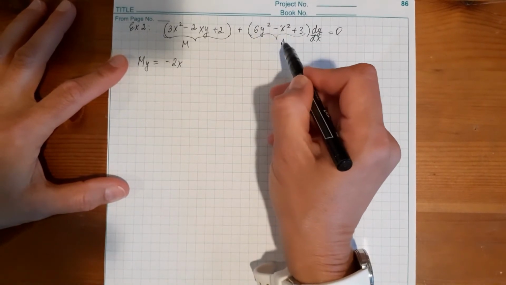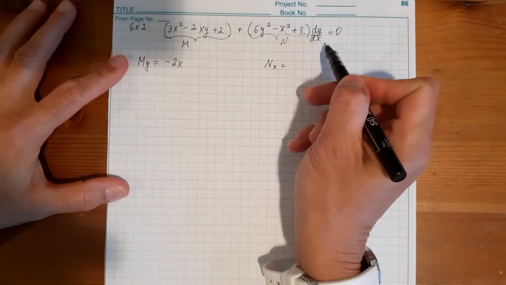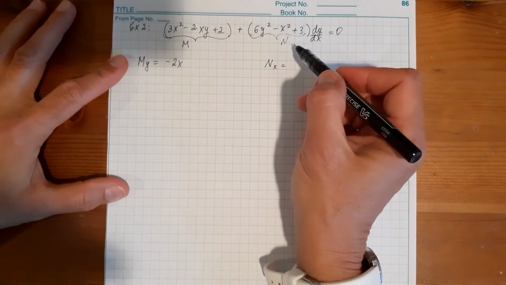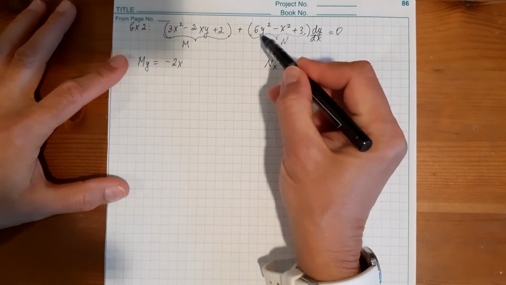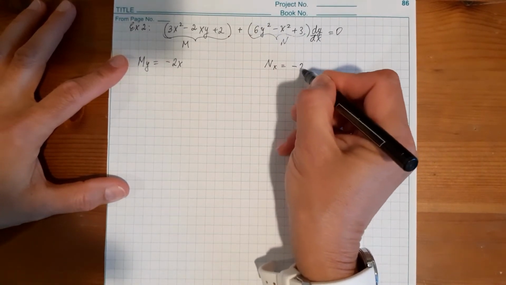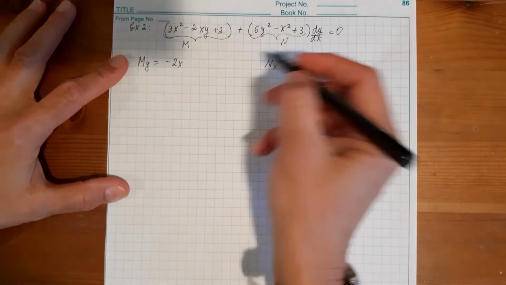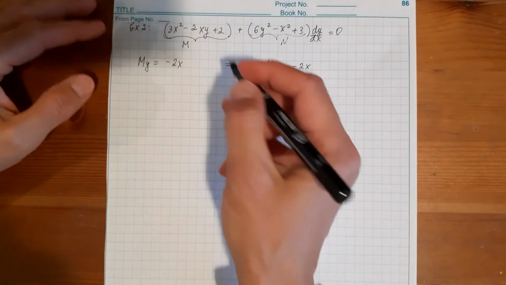This is, let's call it N, and N_x. Differentiate this by x, because that's the derivative by y already, right? And we need the mixed derivative. So this one by x is 0, right? And minus 2x here by x, and 0. Well, looks like they are equal, this one and this one. So it's an exact equation, we can solve it.